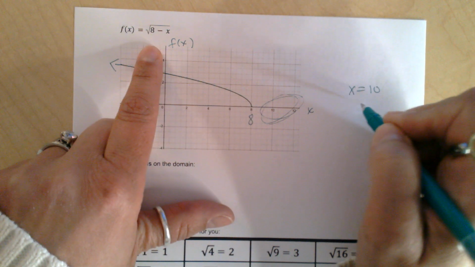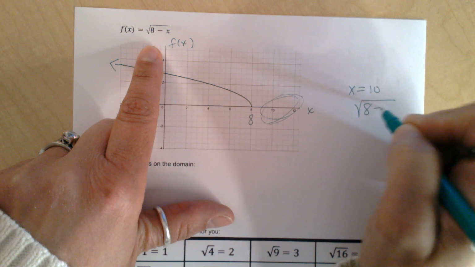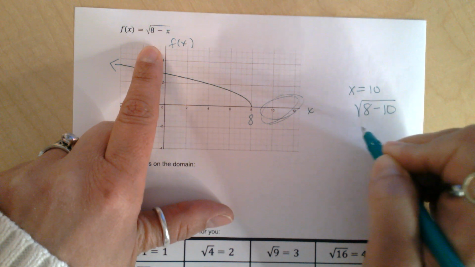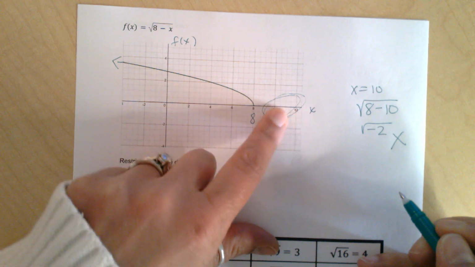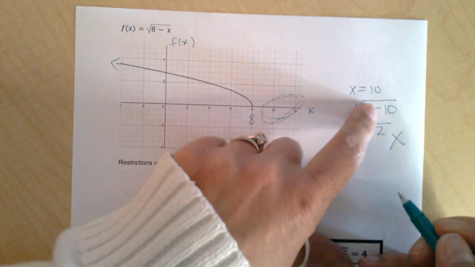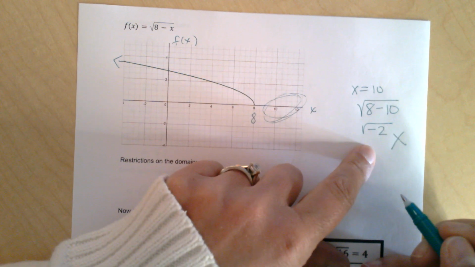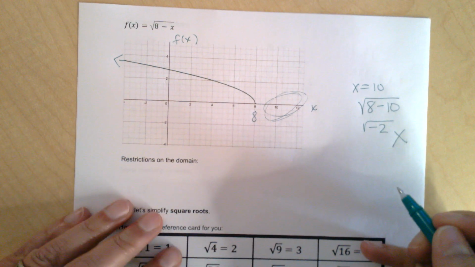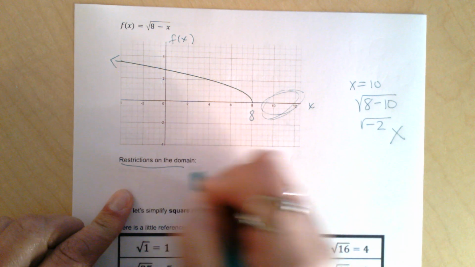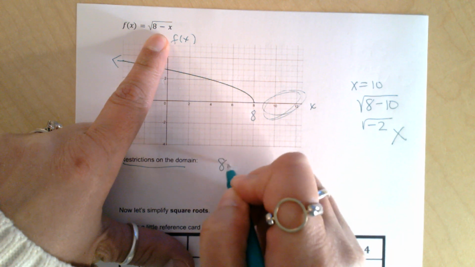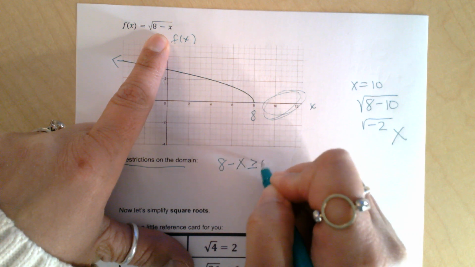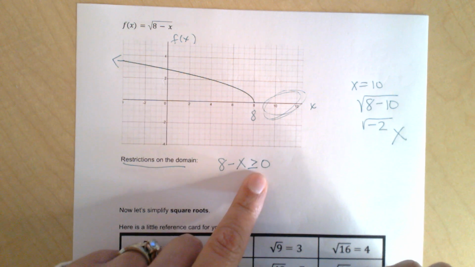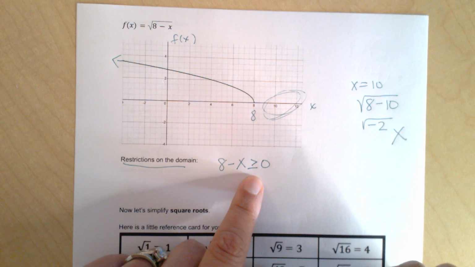Let's say that we put that in here. So we have the square root of 8 minus 10. So we have the square root of negative 2, and we can't have that. So any number that you put in over here, we can't have it because it's an imaginary number. So restrict the domain. We're going to take what's underneath the square root, 8 minus x, which has to be greater than or equal to 0. I always stick with the greater than or equal to first.